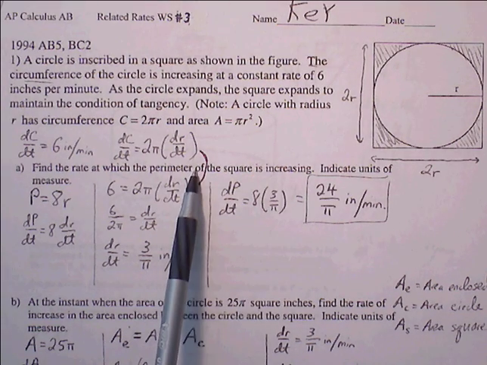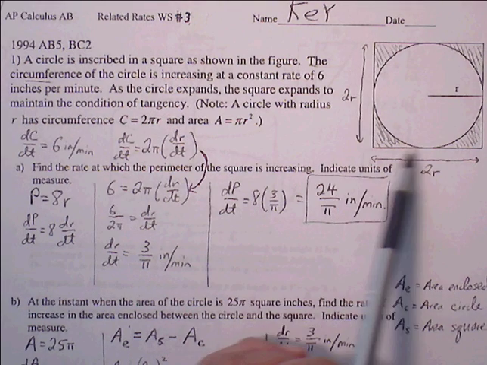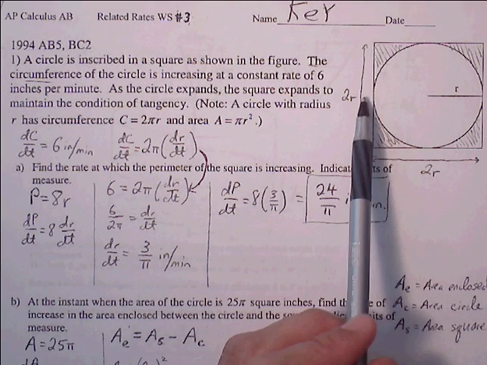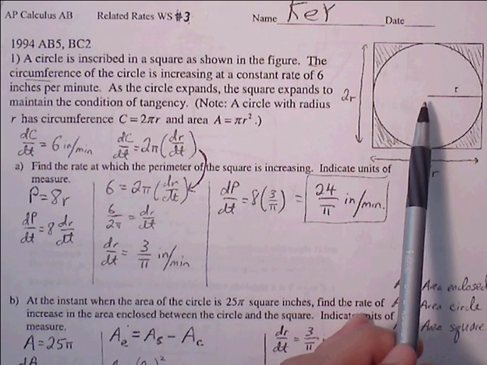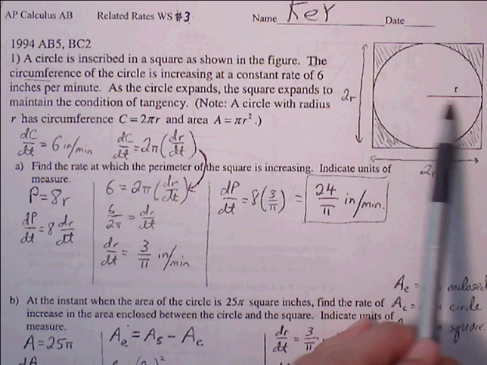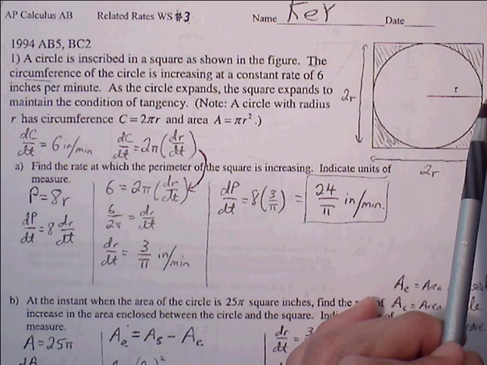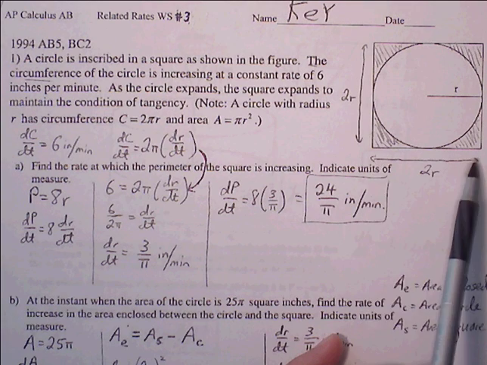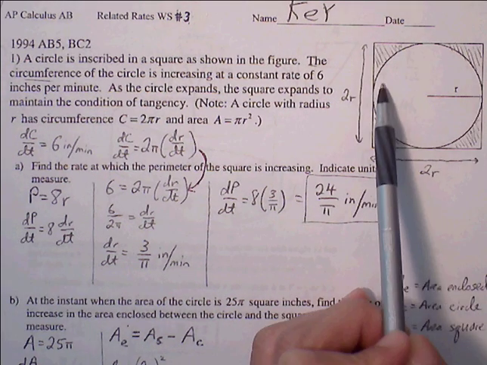So if we want to find the perimeter of the square, we need to know how to find the dimensions. We're not given the length of the square, but we do have something that's related that we can use. We are given that the radius of the circle is r, and radius r also happens to be half the distance of one side length of the square, simply because we have point of tangency.